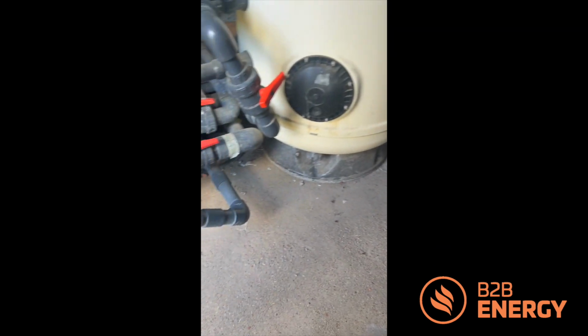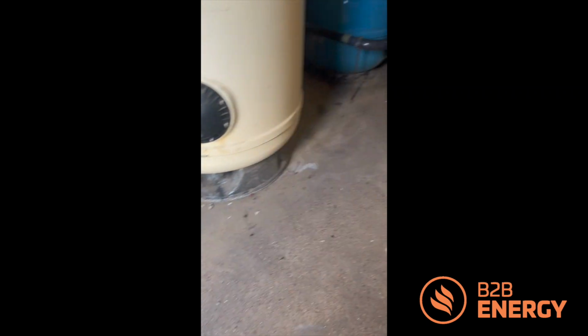First area we're going to start to focus on is the general tidiness of the plant room, and also is there any leaks that can be identified on the floors. You can see here it's quite clear.